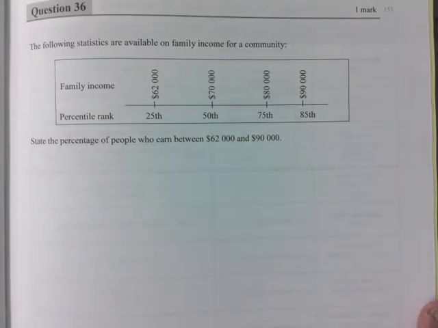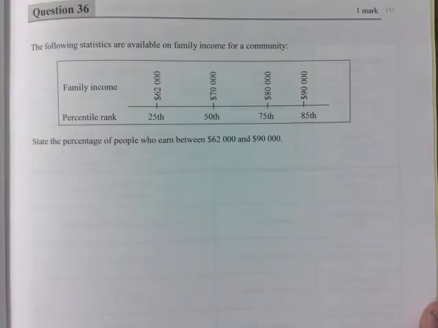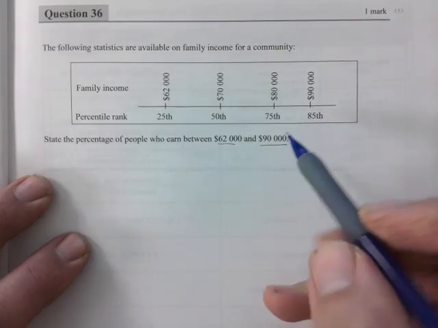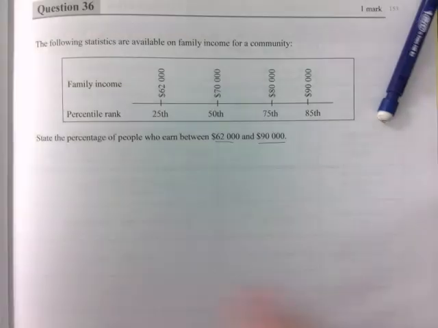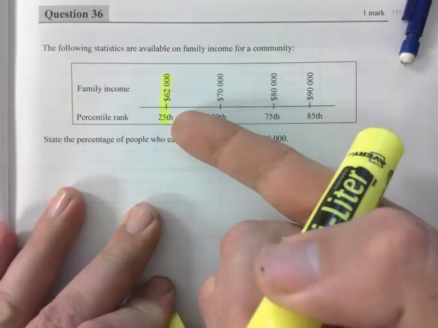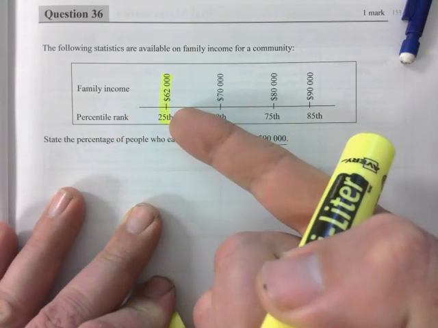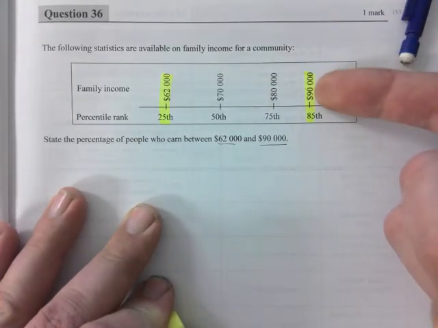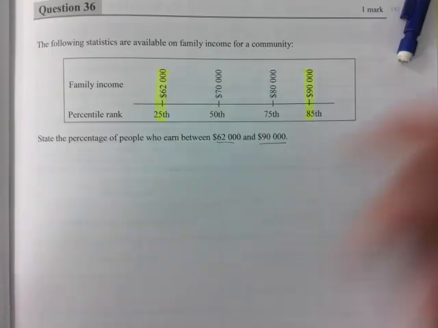Okay? The following statistics are available on family income for our community. State the percentage of people who earn between 62,000 and 90,000. 62,000 is right here, which correlates to a 25th percentile rank. And 90,000 is right here, which correlates with the 85th percentile.